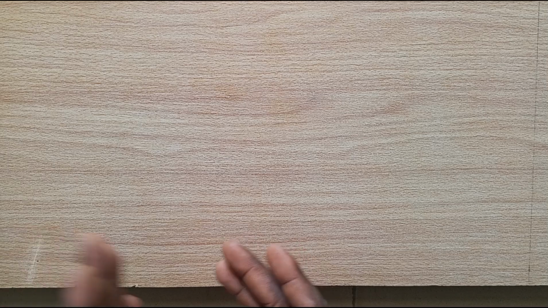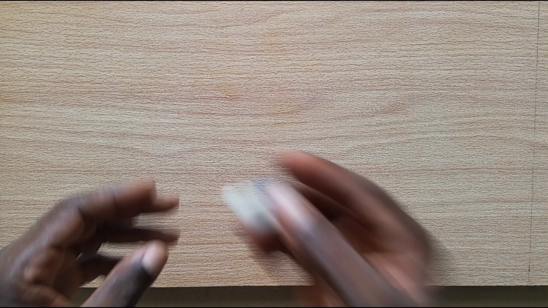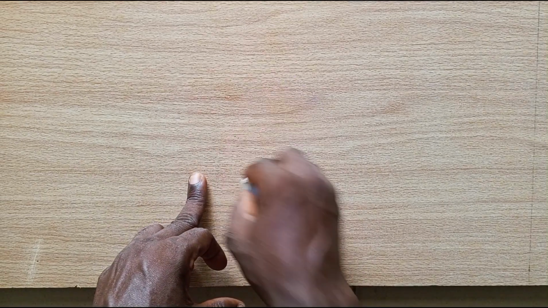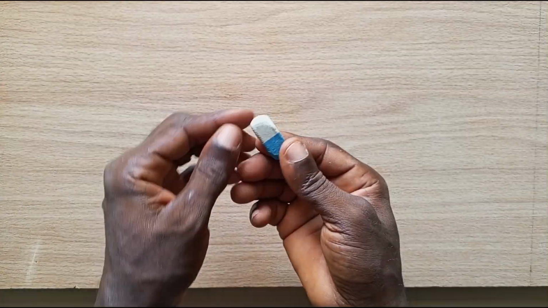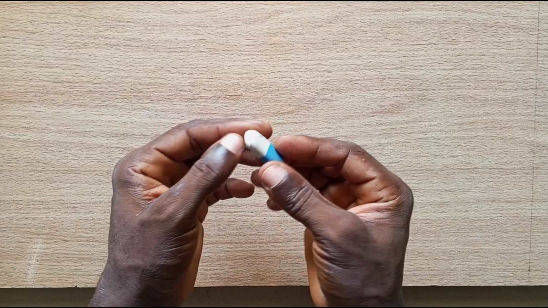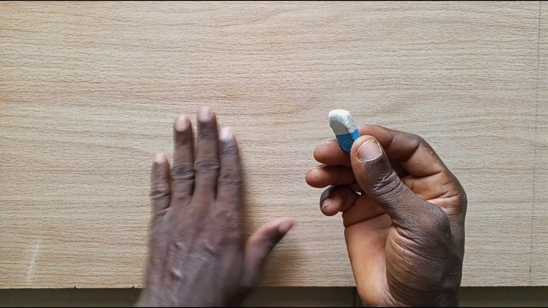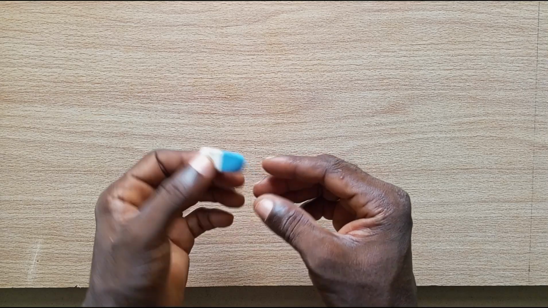Drawing materials, when you use them with time, they get exhausted, they just get consumed. Let us take, for instance, our eraser. As you continue using it, after some time it will get consumed. You won't see it again. Such items we use in technical drawing are called drawing materials.